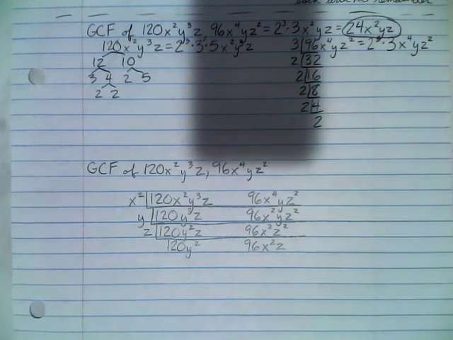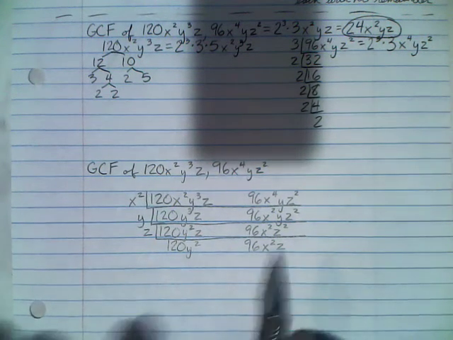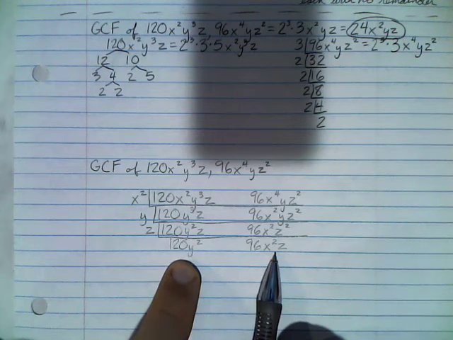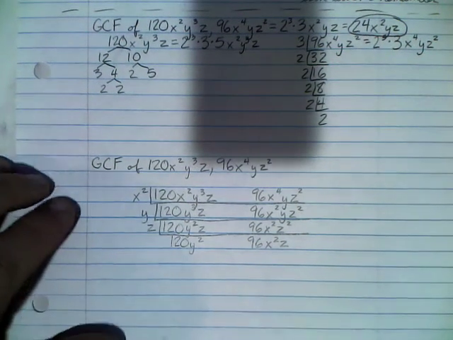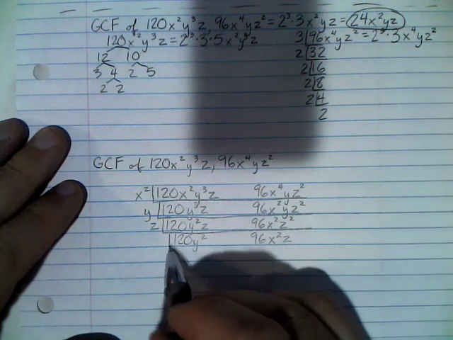Now if you look at your variables when we're all done here, these shouldn't have any variables in common. We've pulled out all of the common variables. So now let's start looking at the numbers.